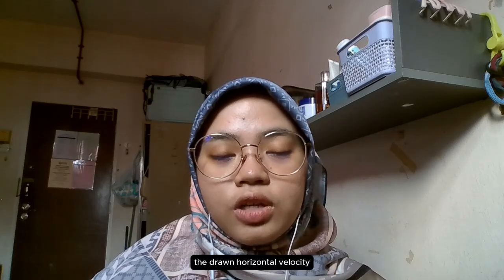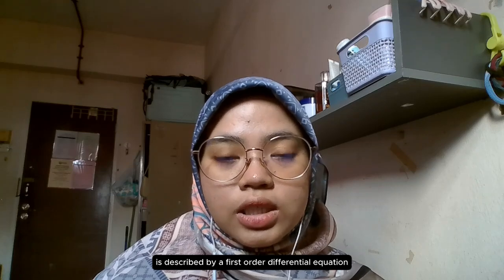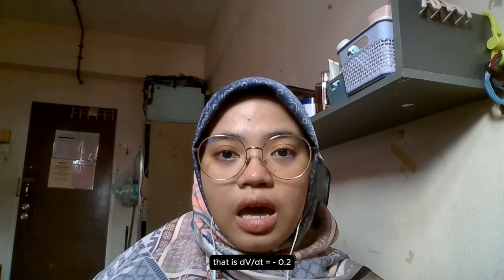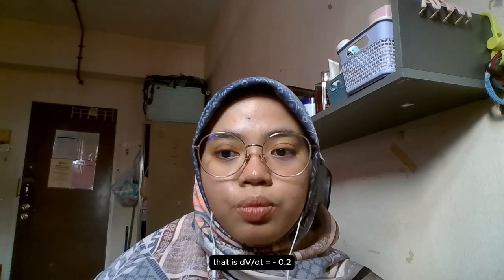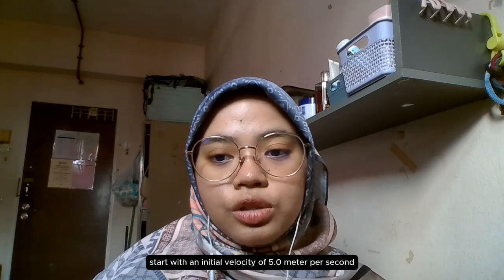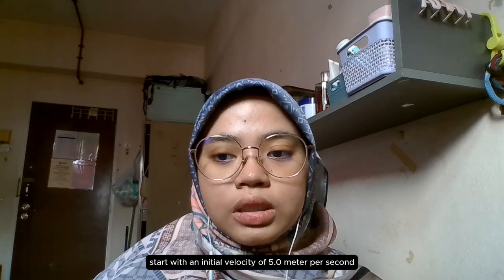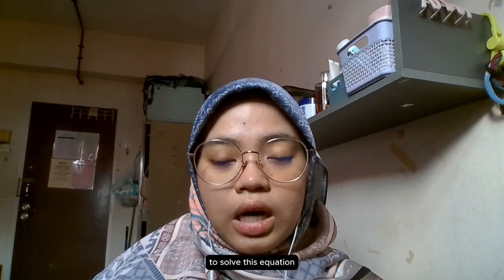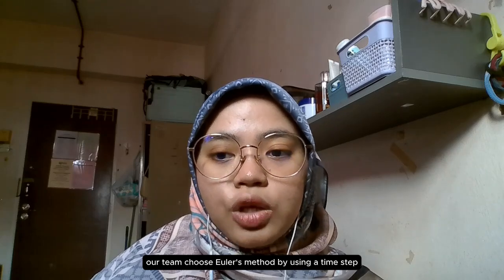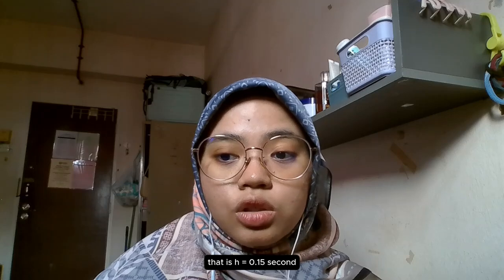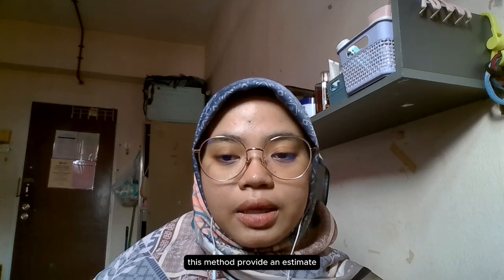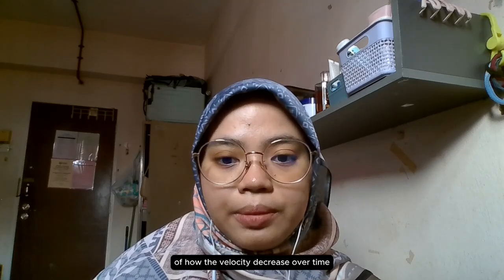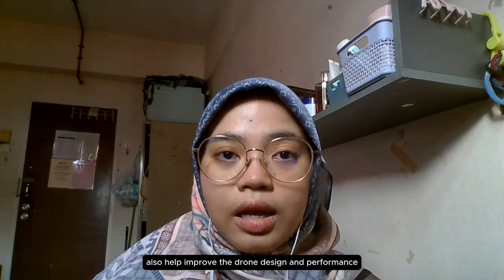The drone's horizontal velocity is described by a first-order differential equation, that is dvx/dt = -0.2(vx + 2). The drone starts with an initial velocity of 5.0 meters per second. To solve this equation, our team chose the Euler method using a time step of h = 0.15 seconds. This method provides an estimate of how the velocity decreases over time. Understanding this motion also helps improve the drone design and performance during the launch phase.